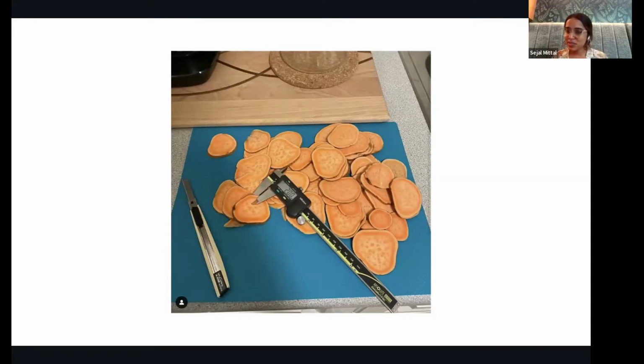Then, do we need calipers? Yes, we need calipers. Sometimes it's good to show the dimensions whenever you make your project. Maybe you measure it and show with a line that this is 10 centimeters long. So if you don't want to give context with relative objects, it's good to just show how big it is by showing the dimensions.